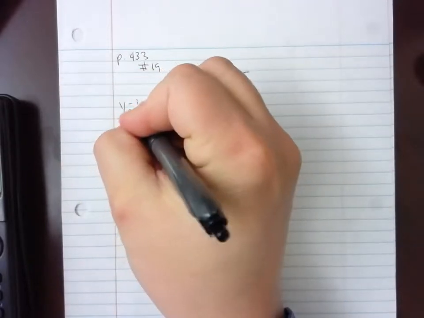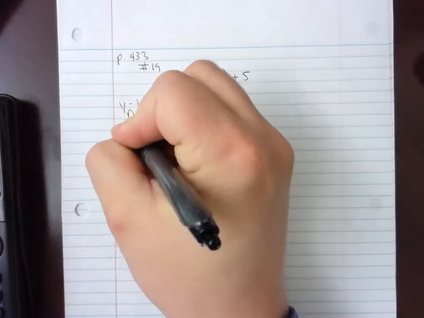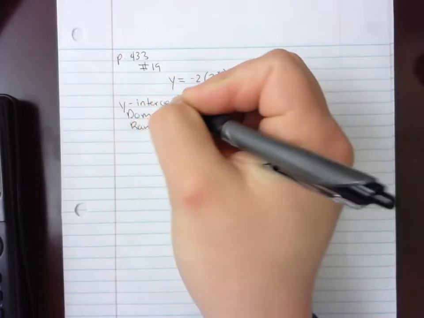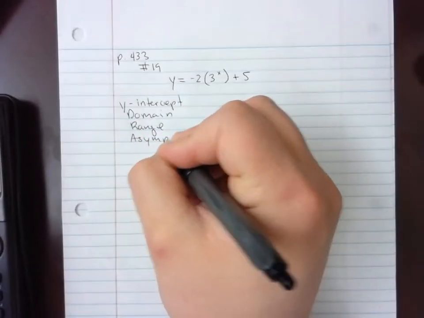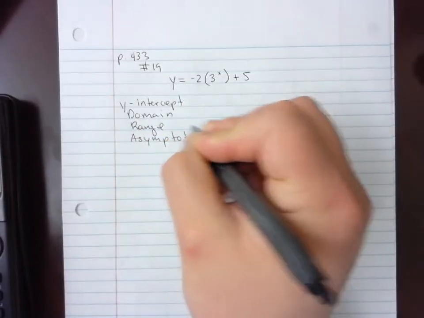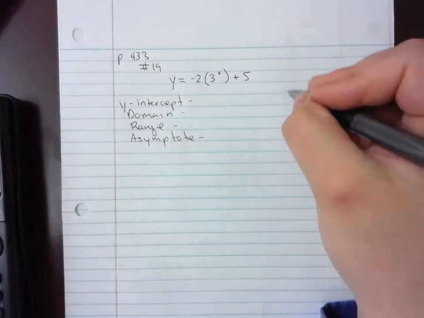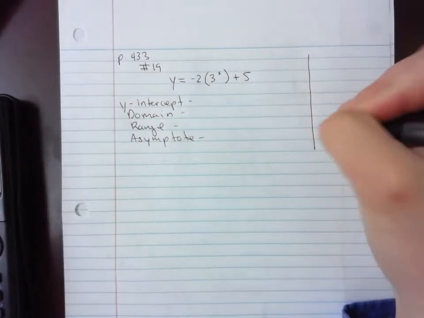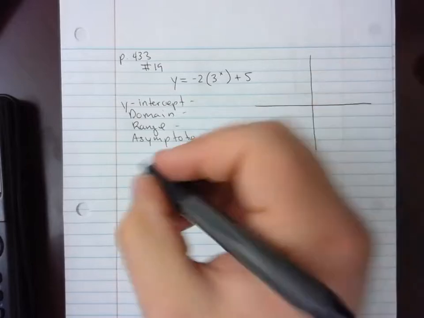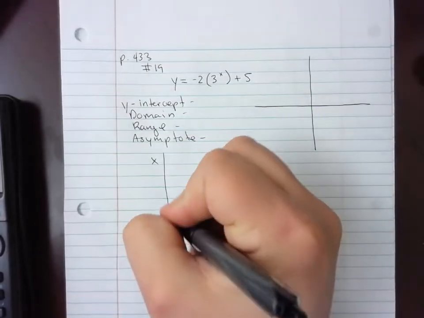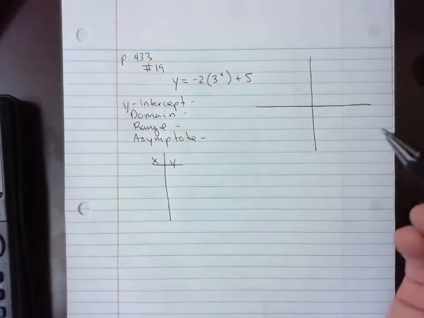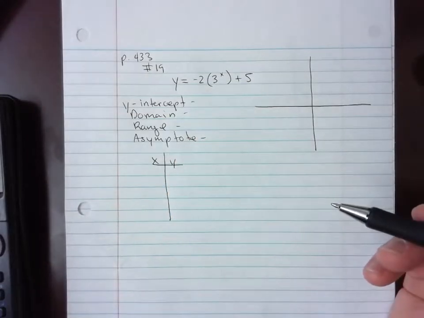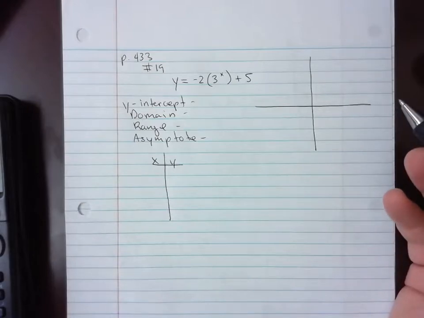the domain, the range, and the asymptote, the equation for the asymptote. We also need to graph it, and we're going to use a table. So you want to have all of those things. I know it takes up a lot of room on your paper, but you want to have all those things. That's why we're going through these examples.